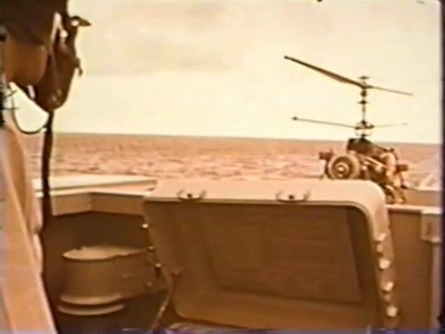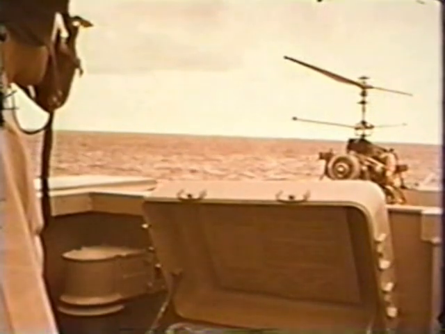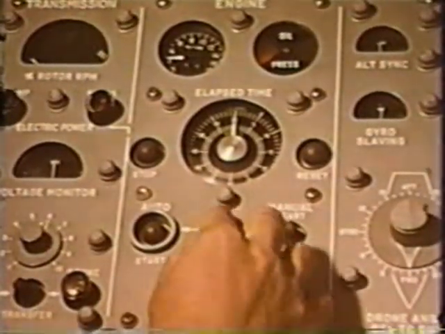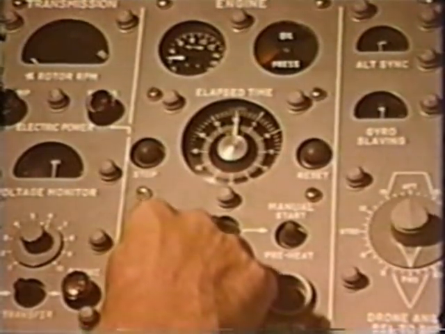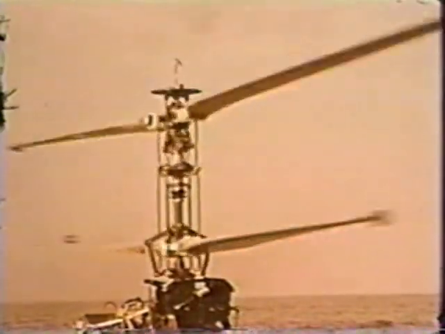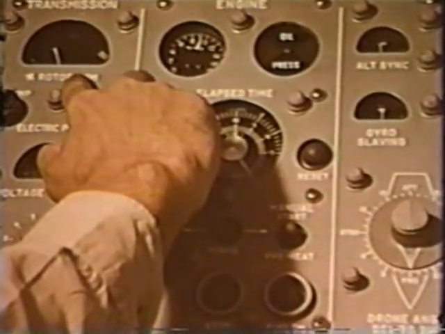Bridge deck, manned and ready. Request permission to start engine. Permission granted. Switching to automatic start. Starter engaged. Rotor RPM increasing.